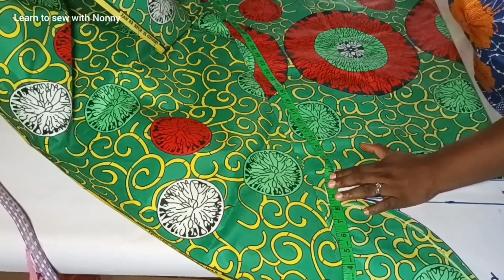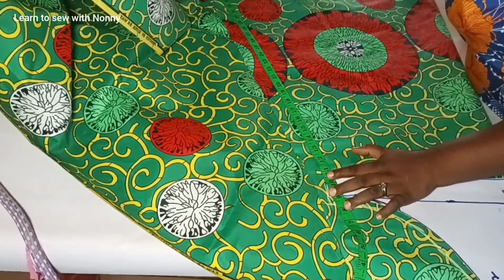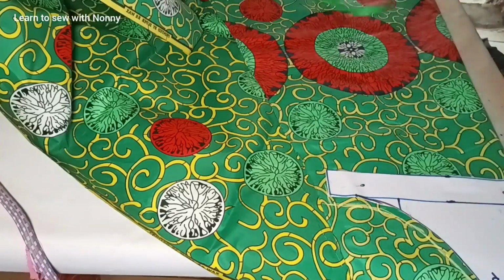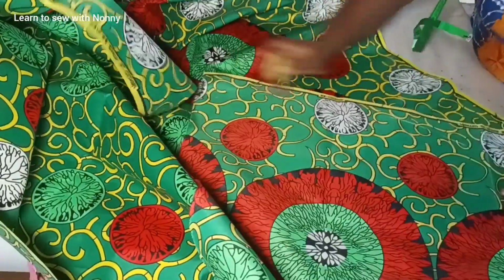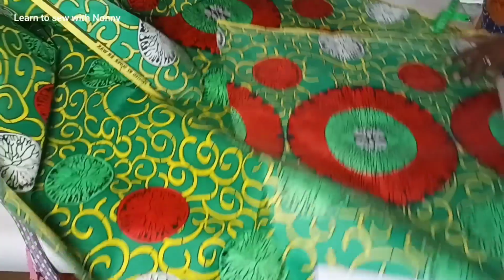Okay, so I also do the same connection towards this side. Instead of marking 39, I'm going to mark 37, because you don't want it to be just straight. You want it to be slanted, just like the way we curve the hem of our dresses. So I'll just go ahead and connect like this.